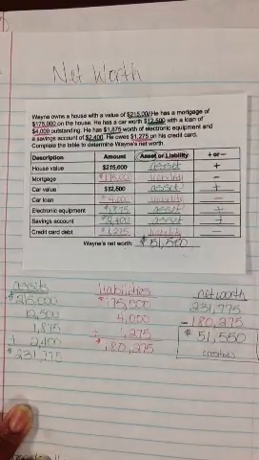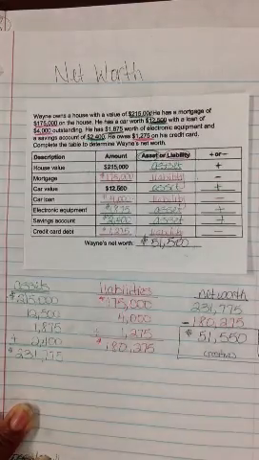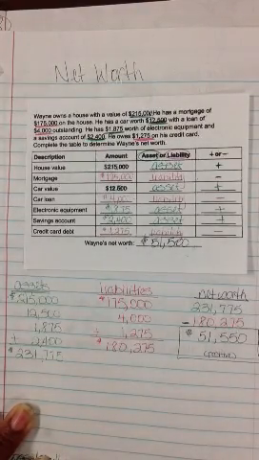Okay, he has a car that's worth $12,500 with a loan of $4,000 outstanding. So even though that car is worth $12,500, he's not going to get full credit for that whole $12,500 on his net worth, because he still owes $4,000. So that $4,000 is still going to take away from his net worth at the time.